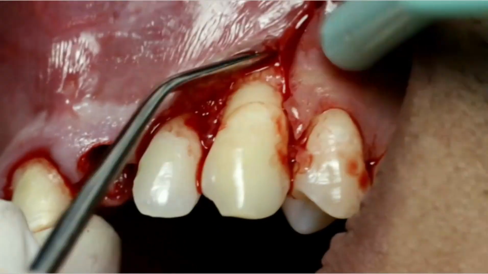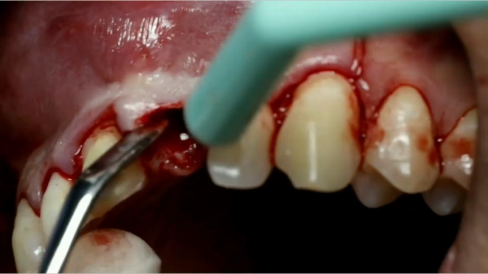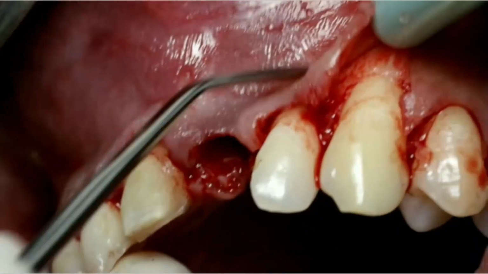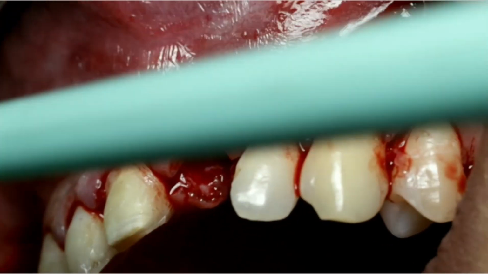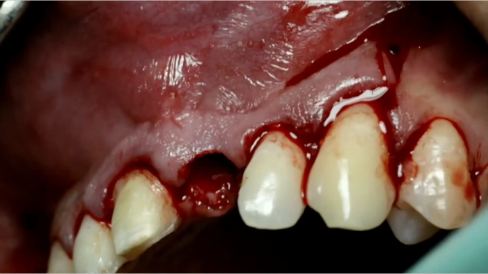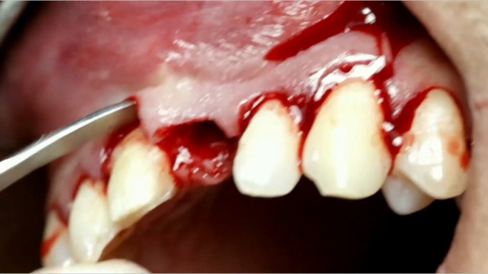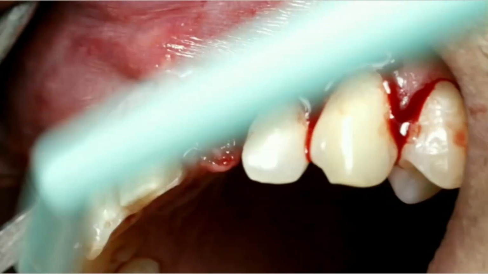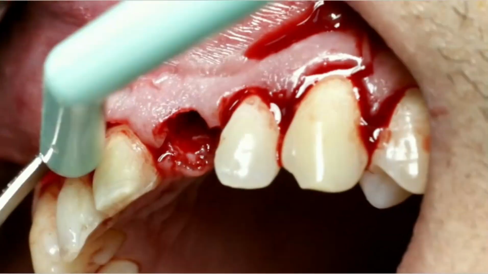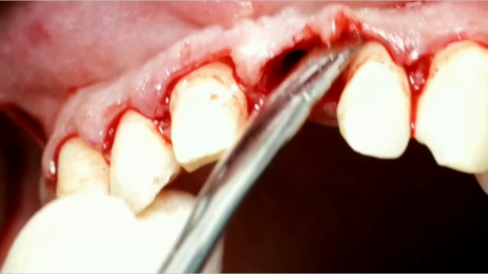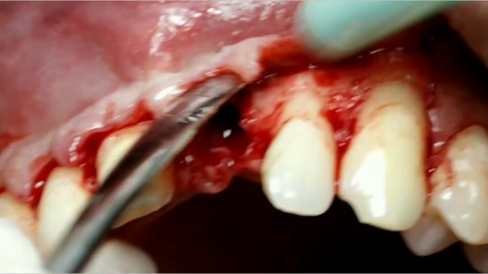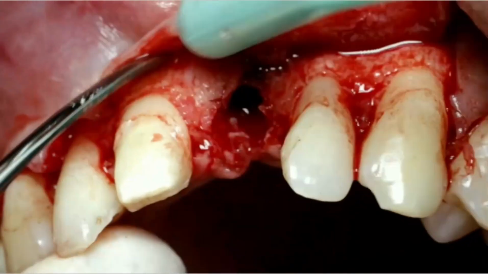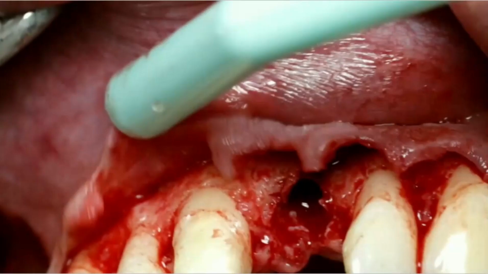Gently reflect the papilla. We start our reflection of the flap.